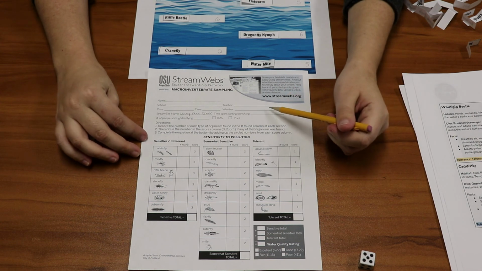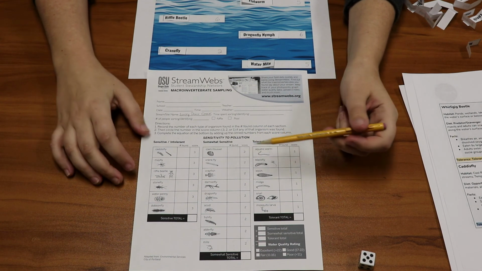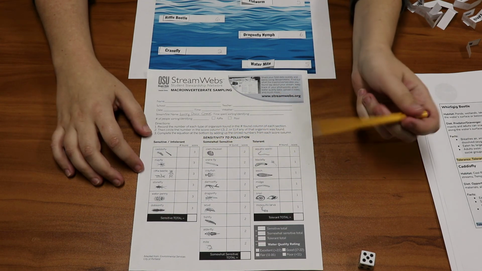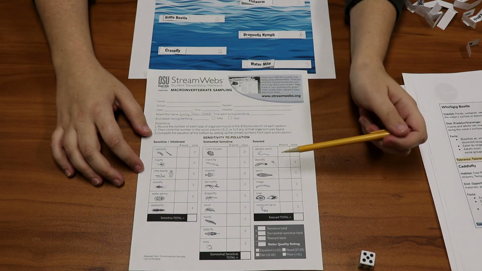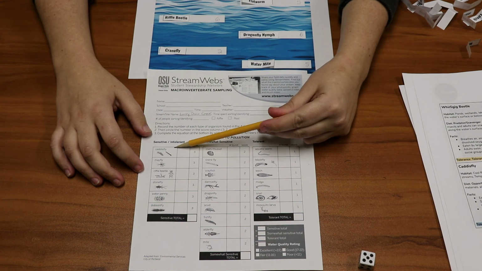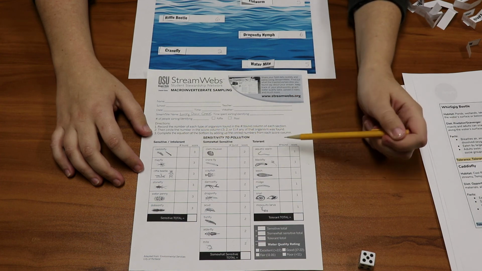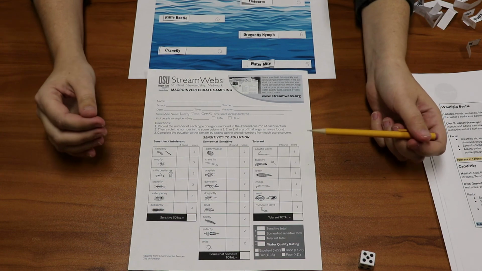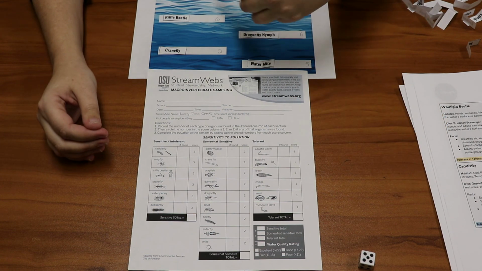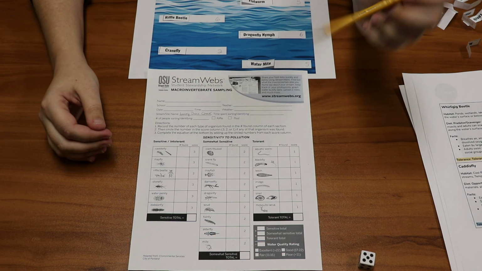After you've filled out the top, in the second part, you're going to see these 3 big columns, and these break up the macroinvertebrates into their 3 categories. So we have sensitive, somewhat sensitive, and tolerant. So from here, I'm going to look at the macroinvertebrates I caught and try and find them on the data sheet.